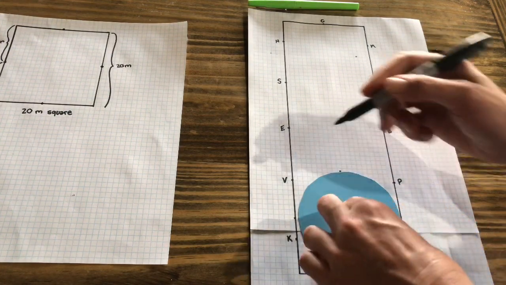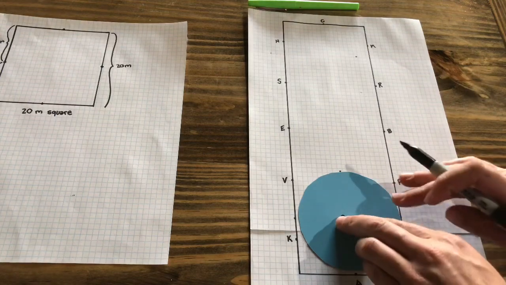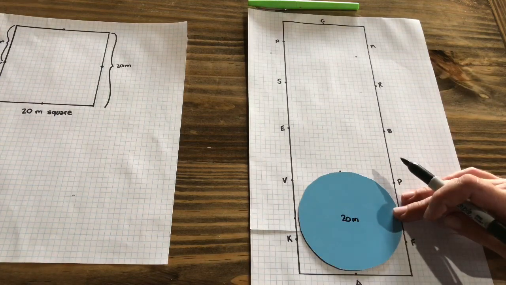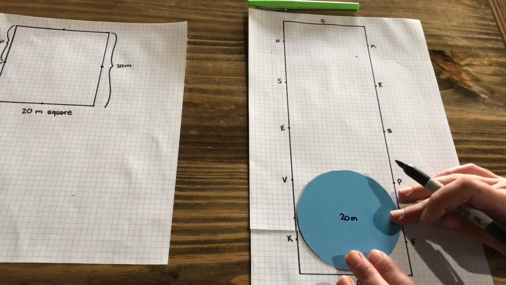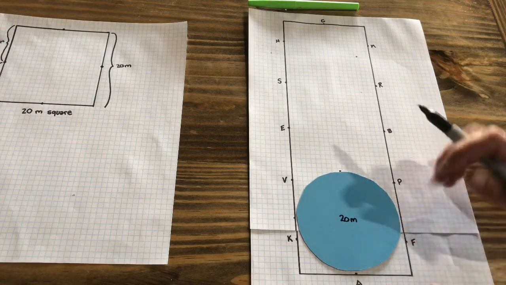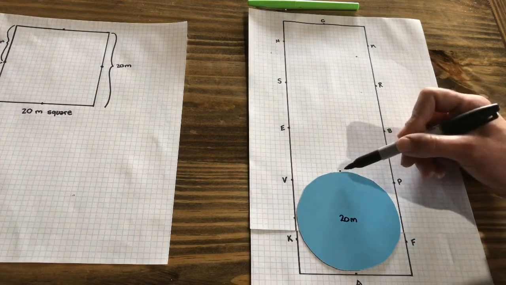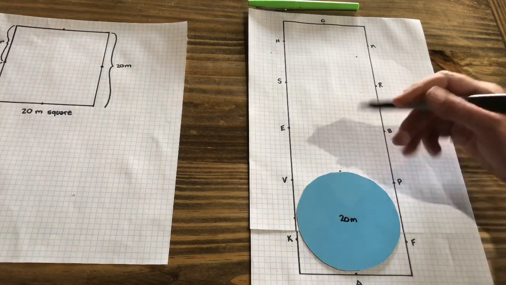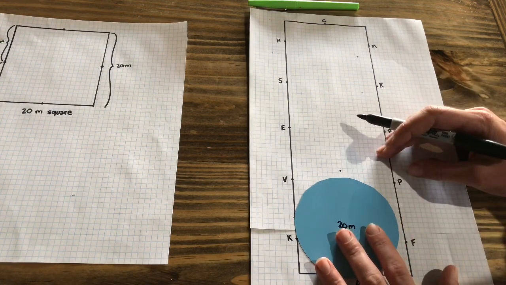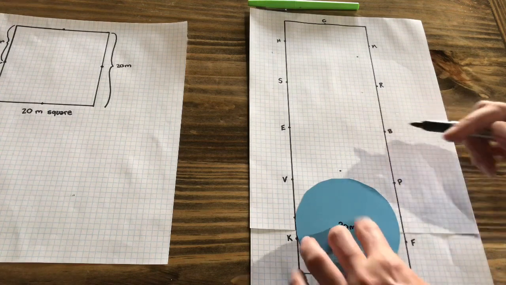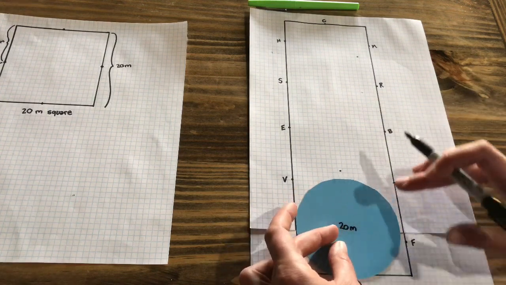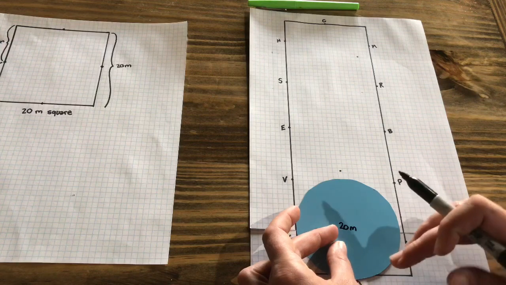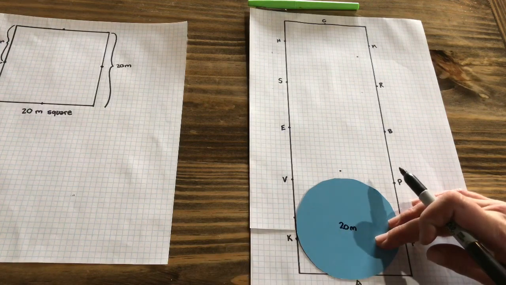So the big takeaway I have for you with this 20-meter circle at A is that your 20-meter circle is actually going past this line between V and P. The common mistake for the circles at the end is that people put their circle squished down at this end. You can see now I've moved it and it's kind of squished off the edge of the arena here.